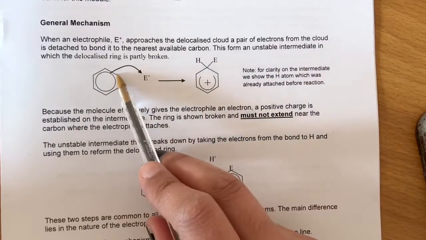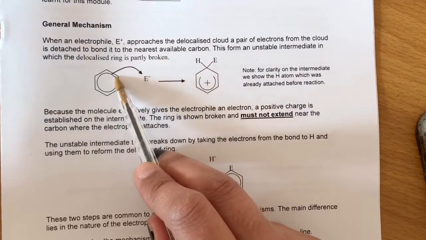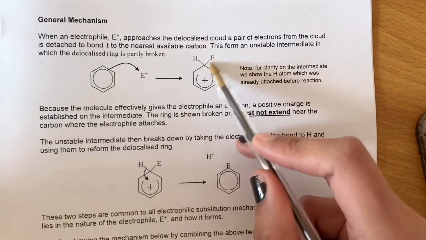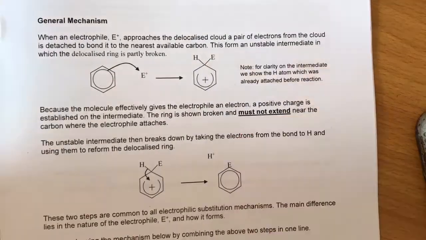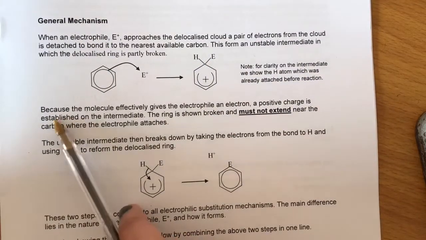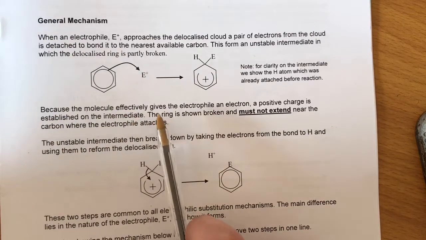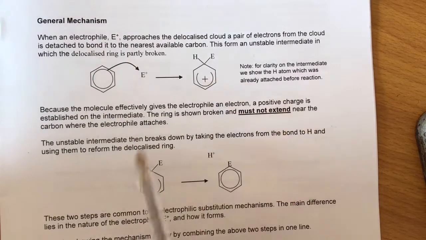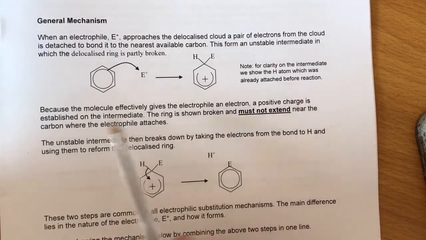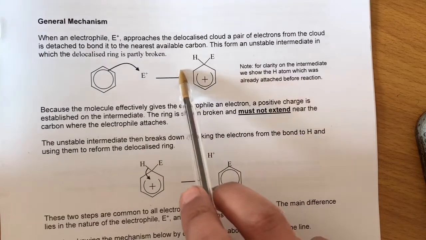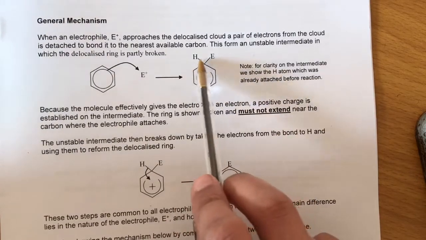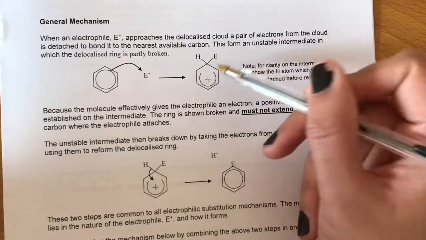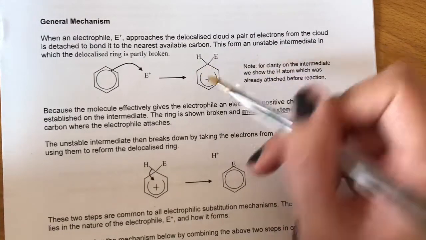So in this ring, each carbon is bonded to a hydrogen, so that's this hydrogen here, and then this is the new covalent bond that's formed to this. Because the molecule effectively gives the electrophile an electron, a positive charge is established on the intermediate, which is just here. The ring is shown to be broken and must not extend near the carbon where the electrophile attaches. So these 2 points adjacent to where the electrophile has attached, the ring should not extend, so go higher.